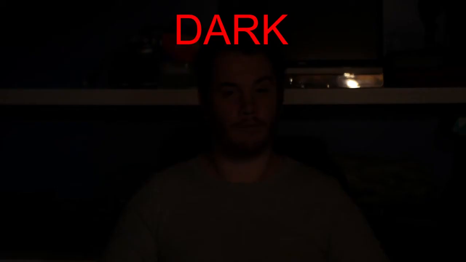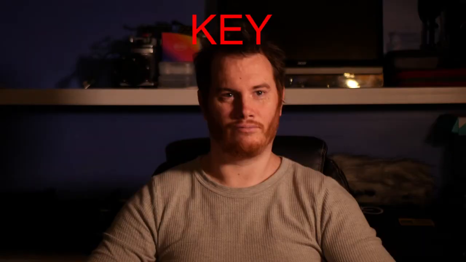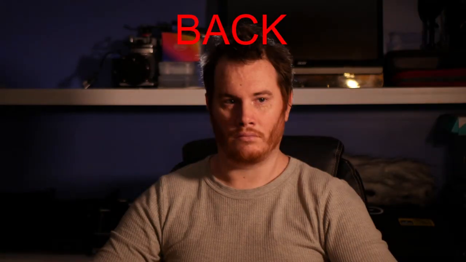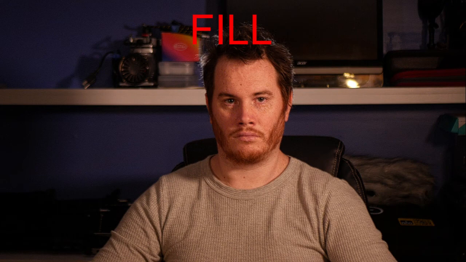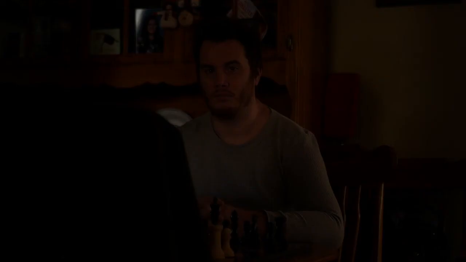So to review, the 4 steps are make the room dark, use your key light, turn on your backlight, and use the fill to soften the shadows. To see how this works in real life, let's move next to the set of my upcoming short film, Checkmate, and see how I apply the lights on set.